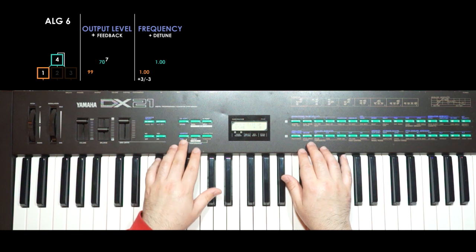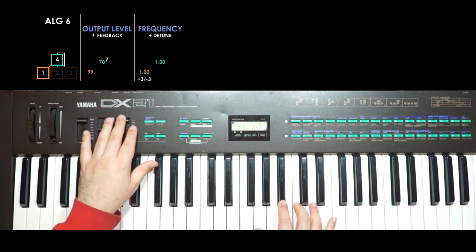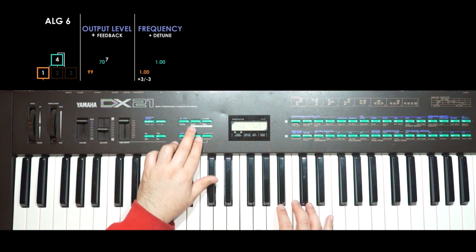So it's really quite nice. I can go into here and increase that even further.